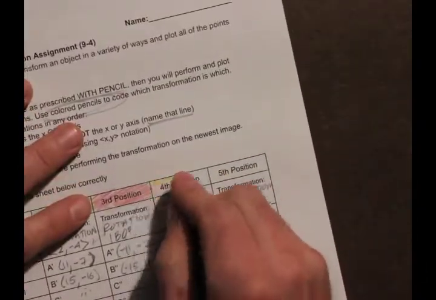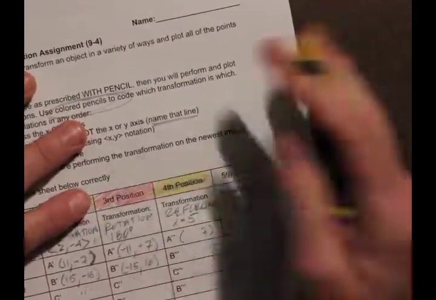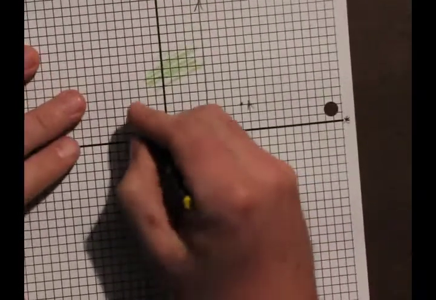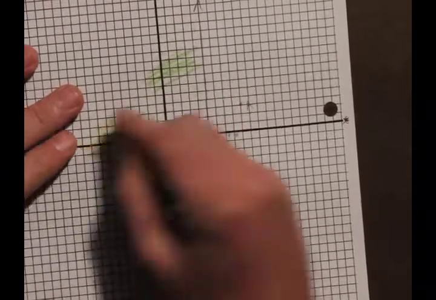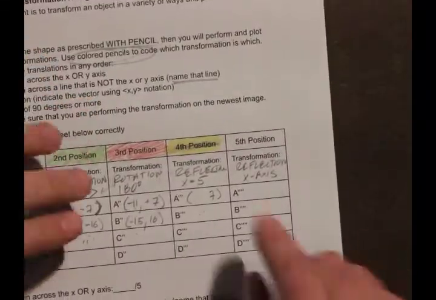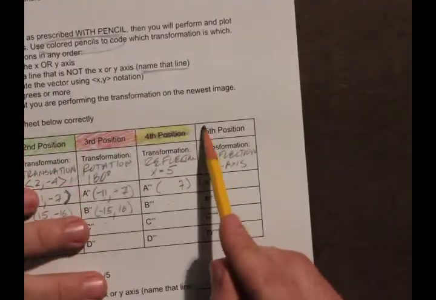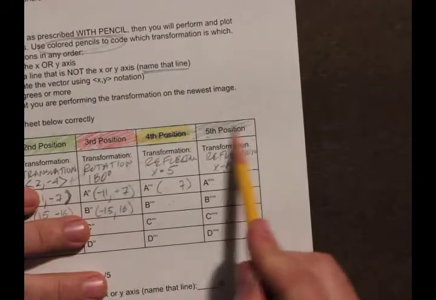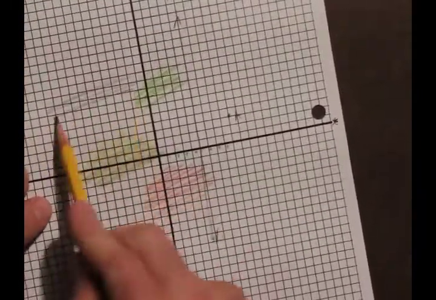So I have a crayon here that's yellow. All right, and then wherever my fourth position is, I color that one yellow. This is a bad crayon. All right, and then find a marker, or even, you know, if you need to use a pencil for one of these. My fifth position, wherever that is, I color that one with the pencil.